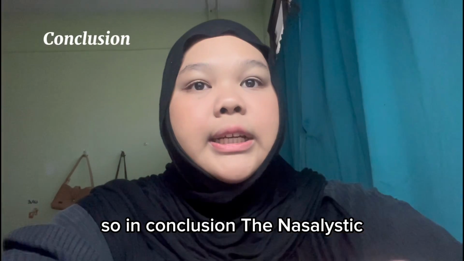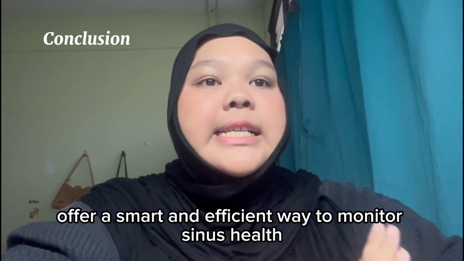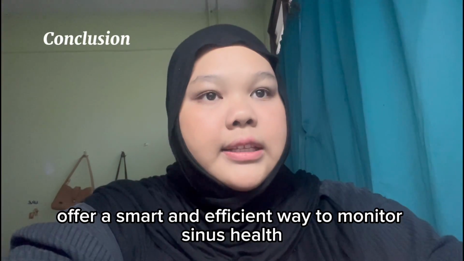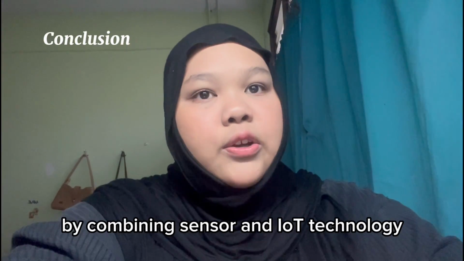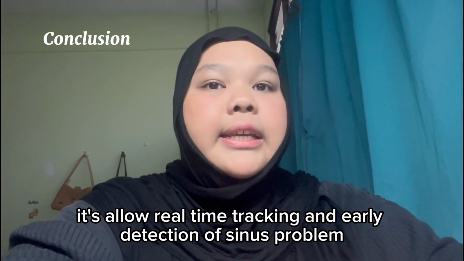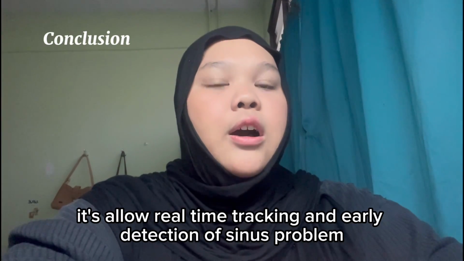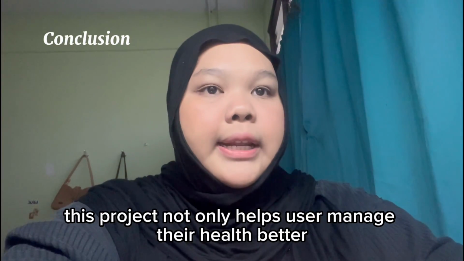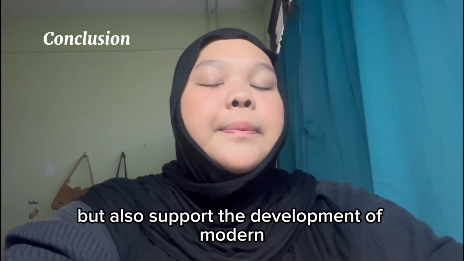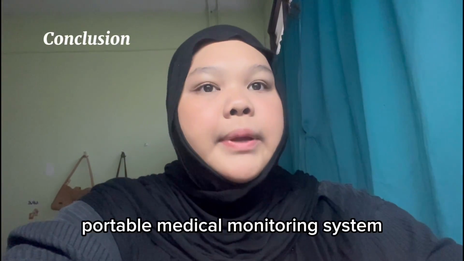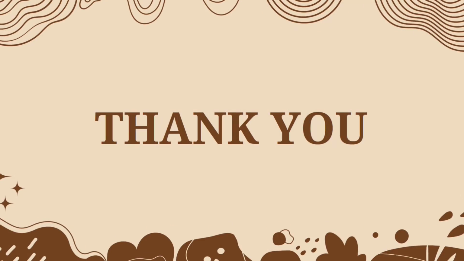So in conclusion, the Nasalystic offers a smart and efficient way to monitor sinus health. By combining sensor and IoT technology, it allows real-time tracking and early detection of sinus problem. This project not only helps users manage their health better, but also supports the development of modern portable medical monitoring system.